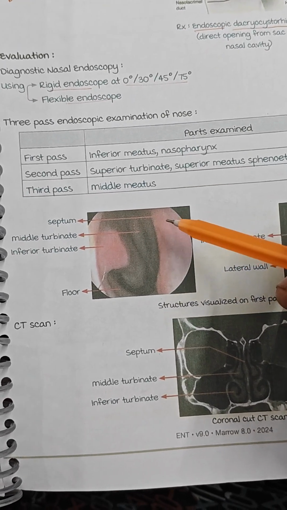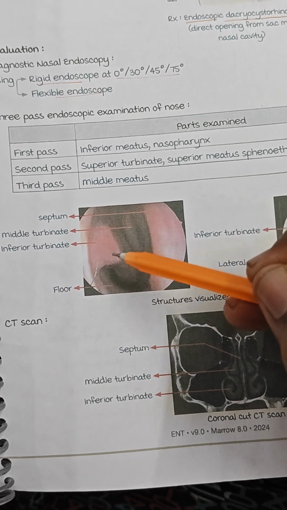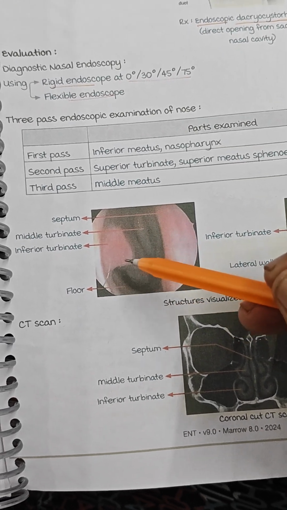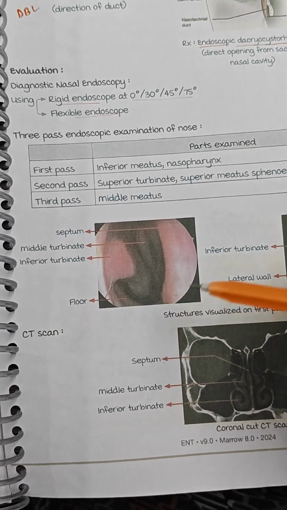Here is the septum, and here we can see the lateral wall of the nose. On the lateral wall of the nose we can see the structures: the inferior turbinate, above it the middle turbinate, and this is the floor.